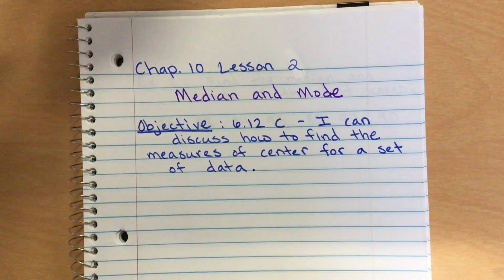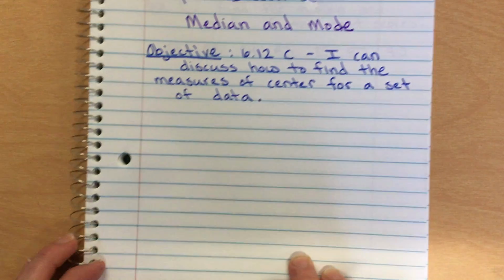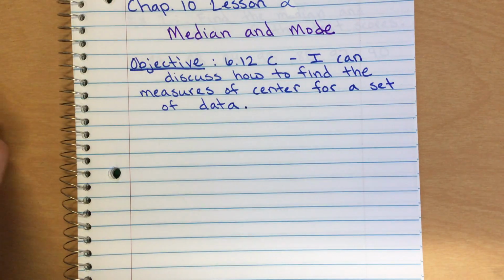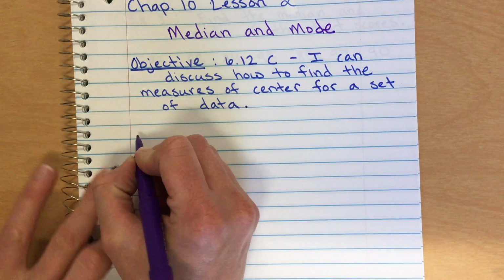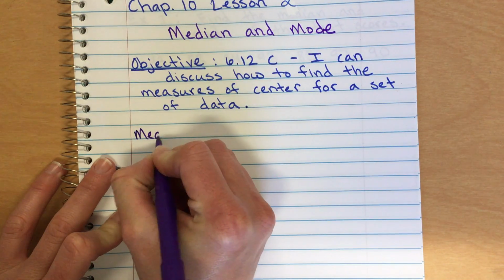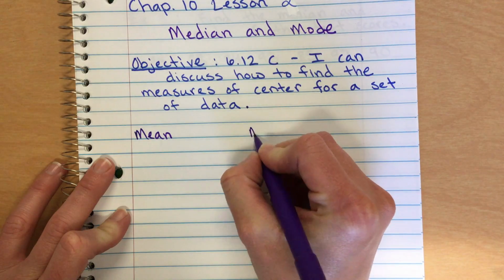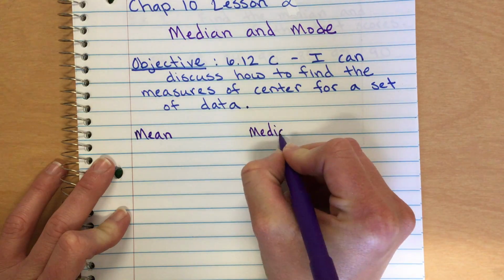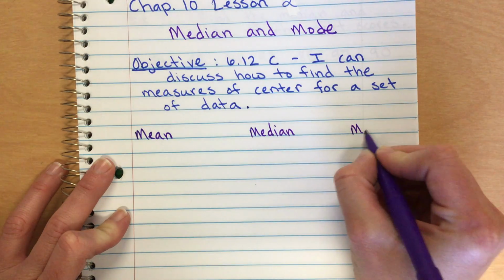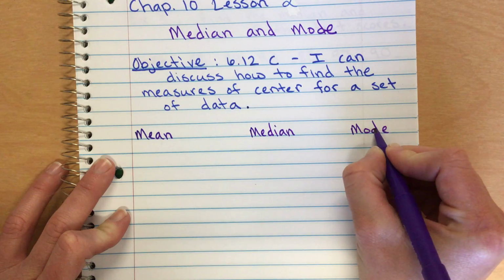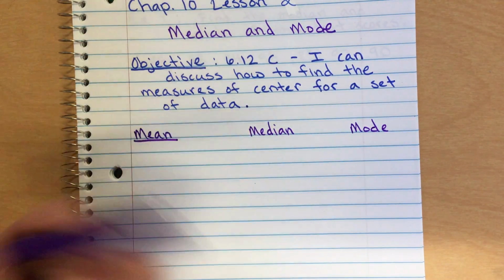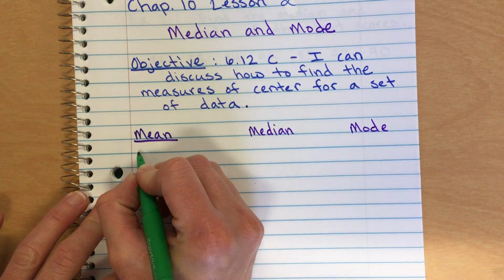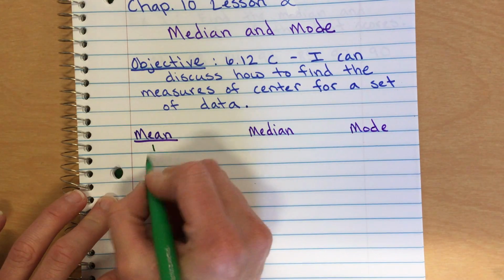Okay, when we are talking about measures of center, we're talking about three things. We have the mean, the median, and the mode. We already did the mean. Okay, we know another word for mean is average.